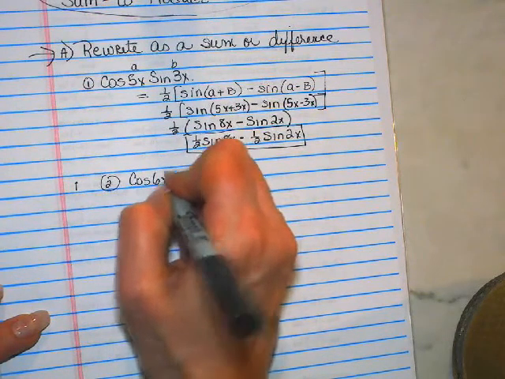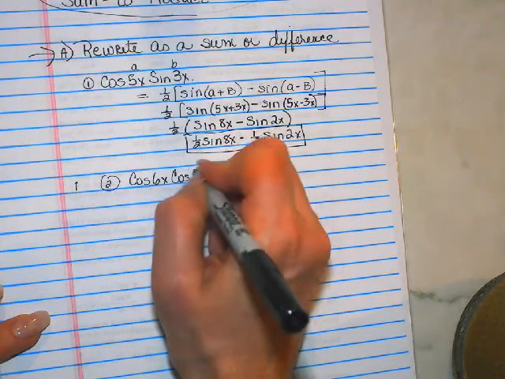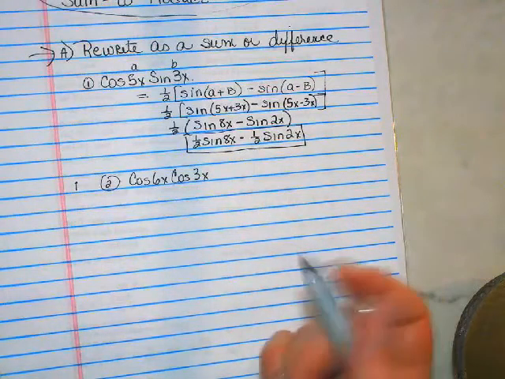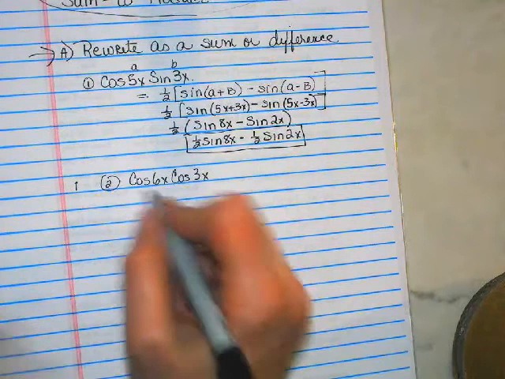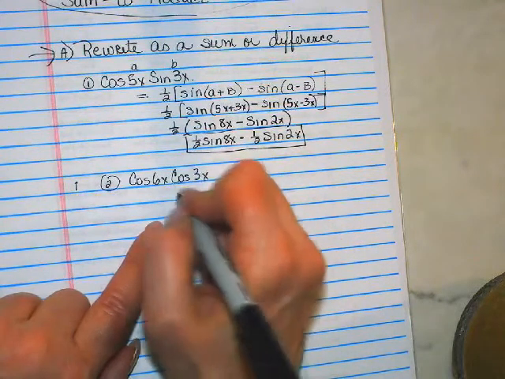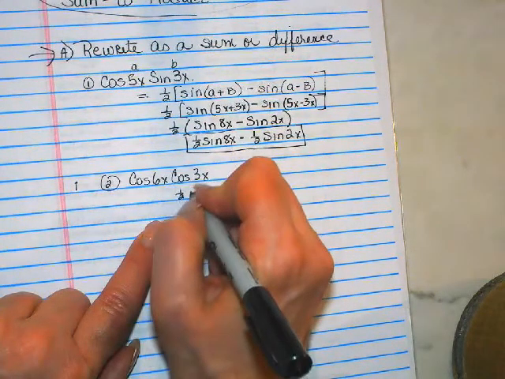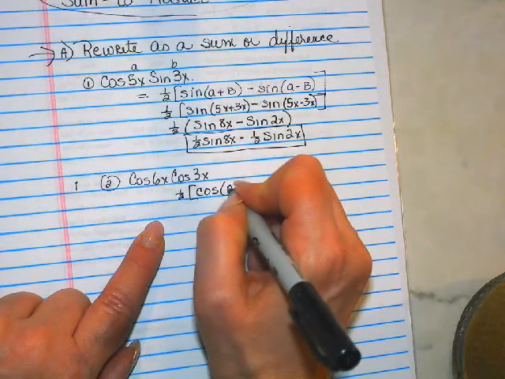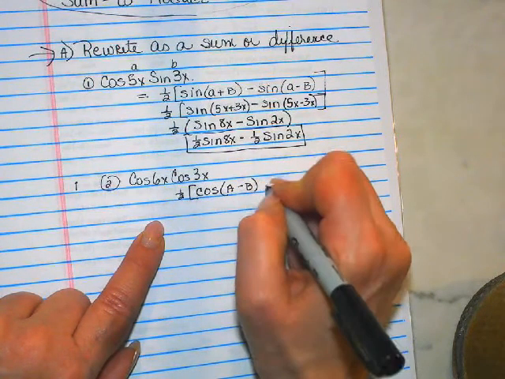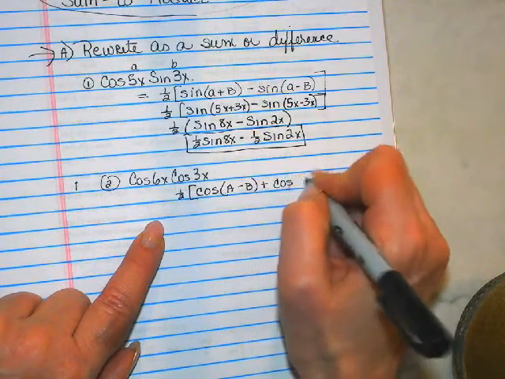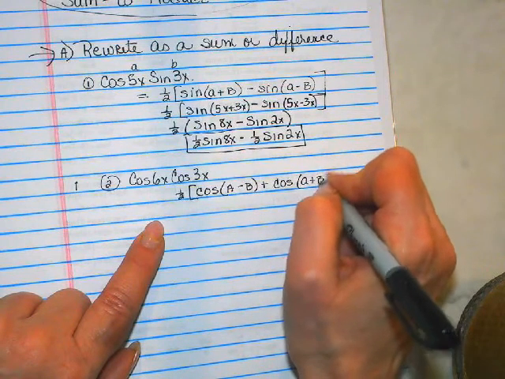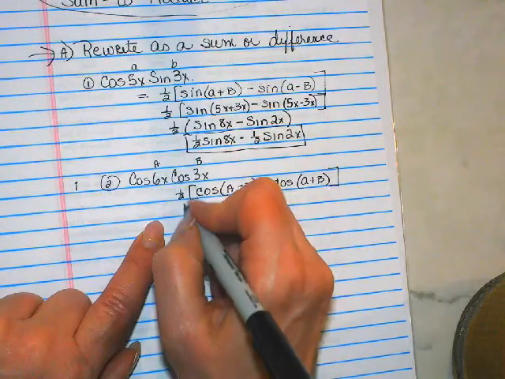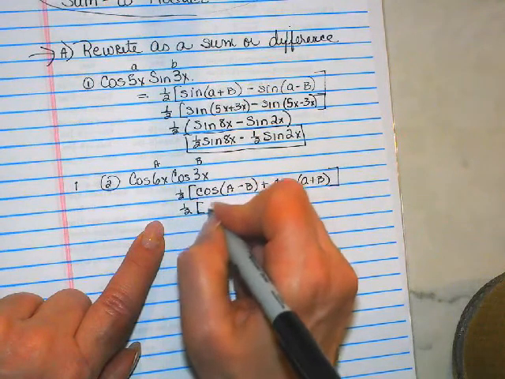It's the cosine of 6x, cosine 3x. Okay, again, it's a product. We're going to write as a sum or difference depending on the formula. And the formula for the cosine looks like this. 1/2 cosine of A minus B plus cosine of A plus B. That's it. So this is my A, this is my B. I'm going to plug it in.